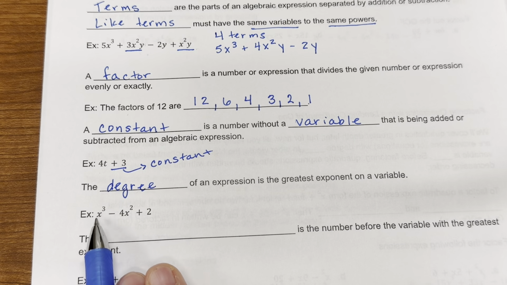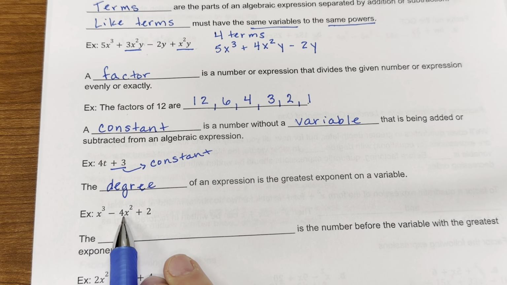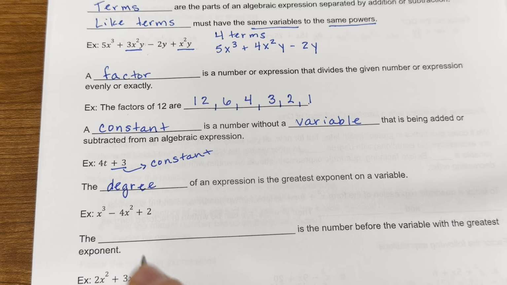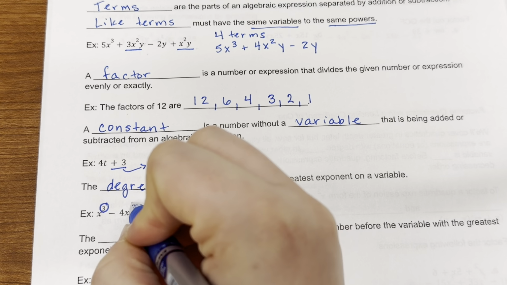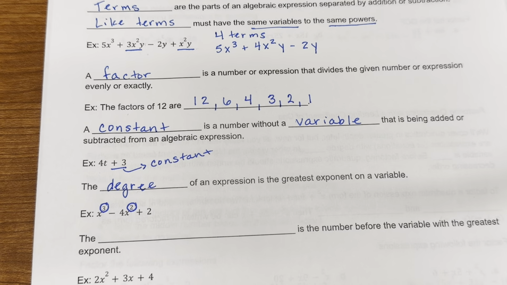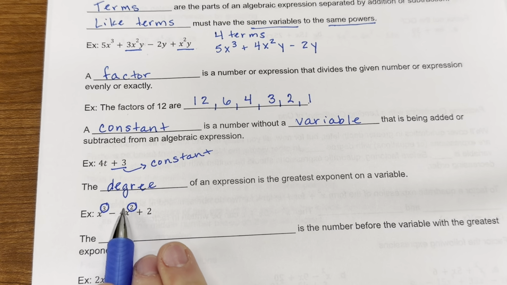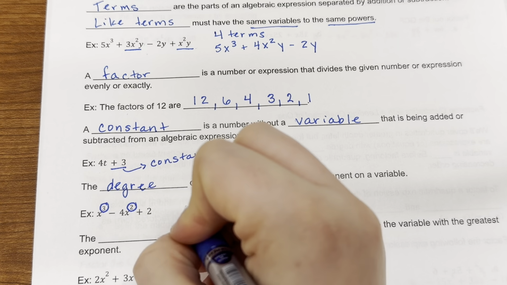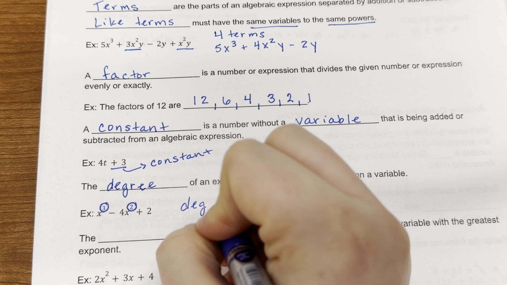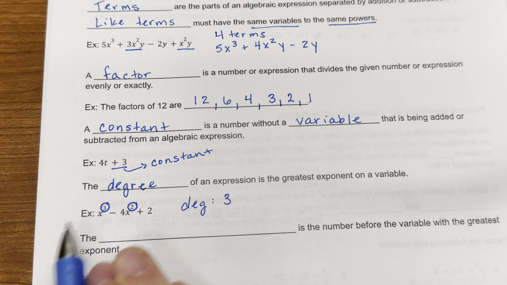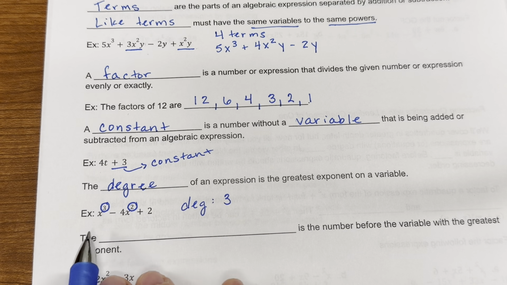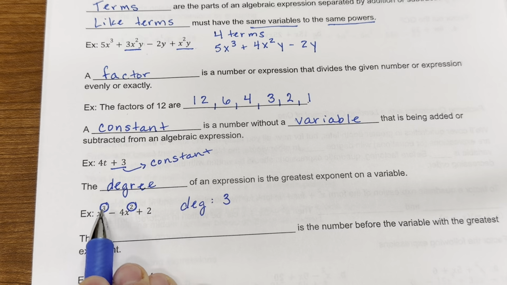If we're looking at x cubed minus 4x squared plus 2, the exponents that we have on variables here are this 3 and this 2. This 3 is greater than the 2, so this is degree 3. This is a third degree polynomial. This is a third degree expression because we have a greatest degree of 3 on a variable.